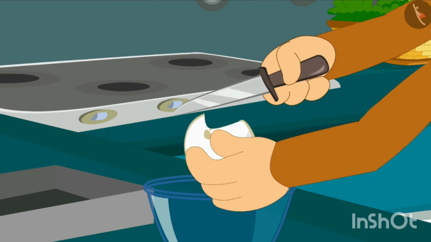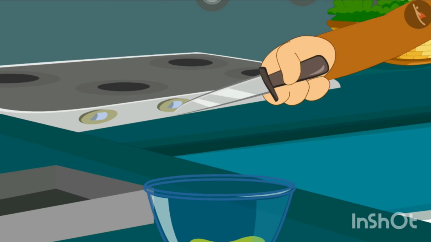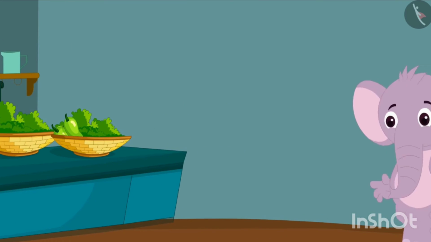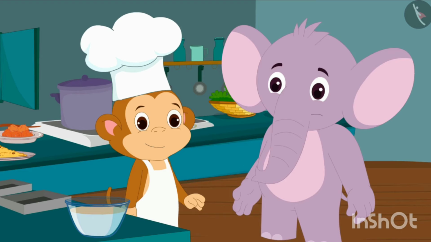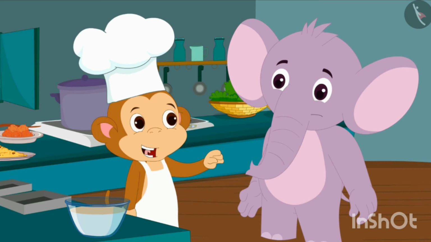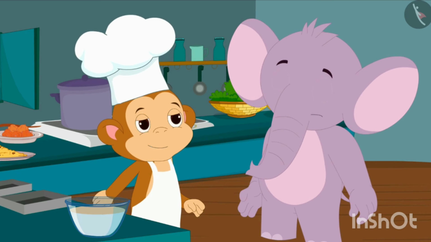Babban is preparing to bake a cake for Banno's birthday. Just then, Appu came to his house. What are you doing, Babban? I am preparing to bake a cake for Banno.